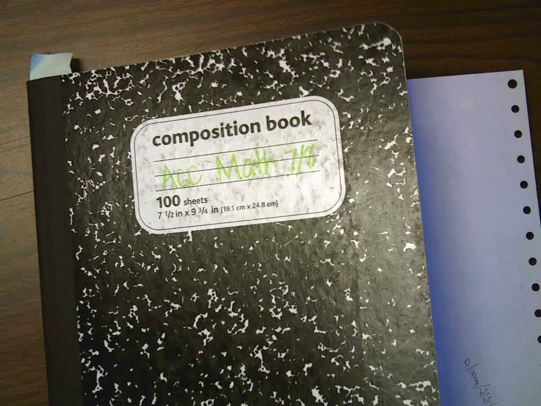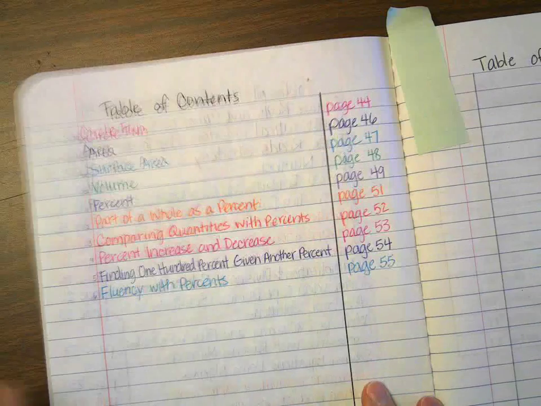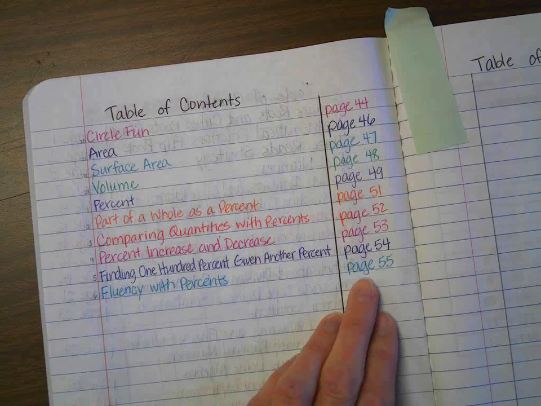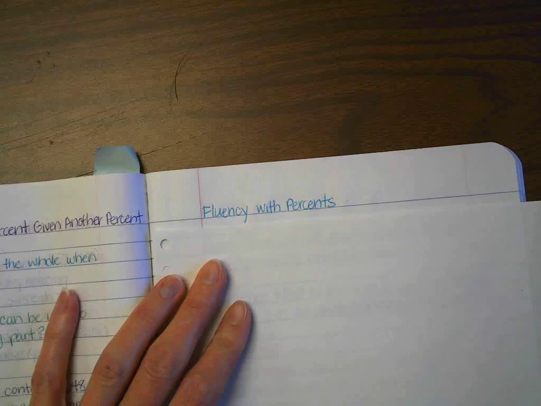We are beginning Module 10, Lesson 6, and that is called Fluency with Percents, and that can be found on page 55 in my comp book. Sorry for the bell. Fluency with percents.